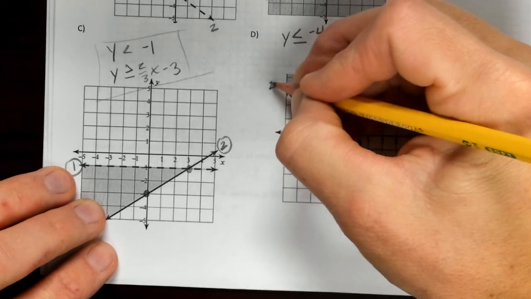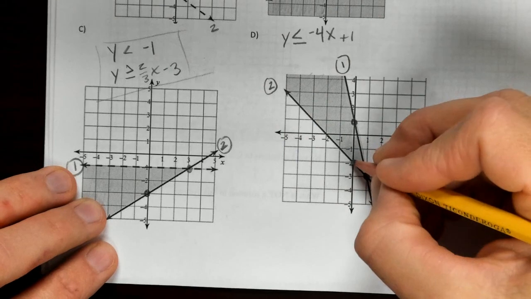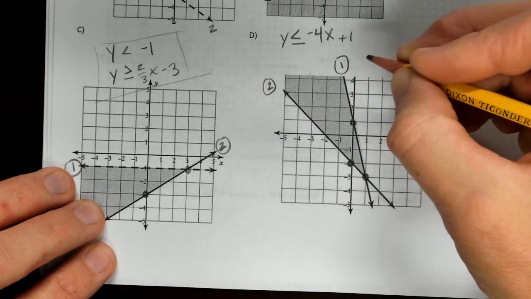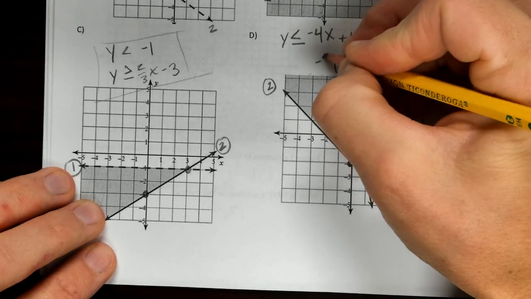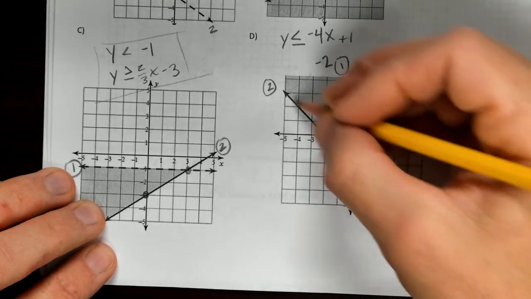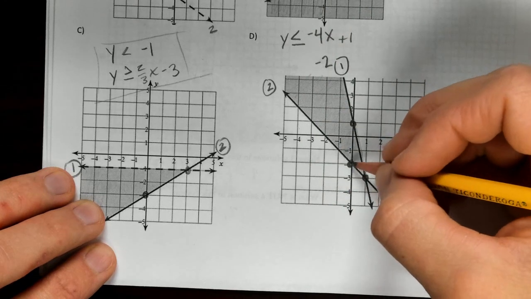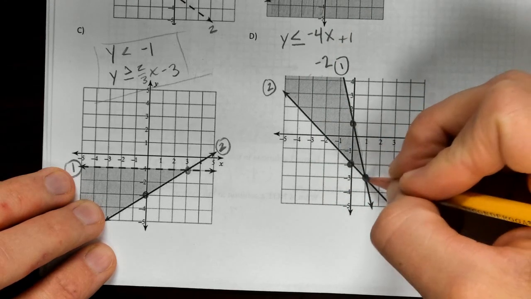Line number 2. Andrew, help me out. Okay, I've got a y-intercept of what? Okay, so this is going to be -2. Now I know it's a negative slope. Okay, so how do I get from here to here? Because that's another point on the graph.